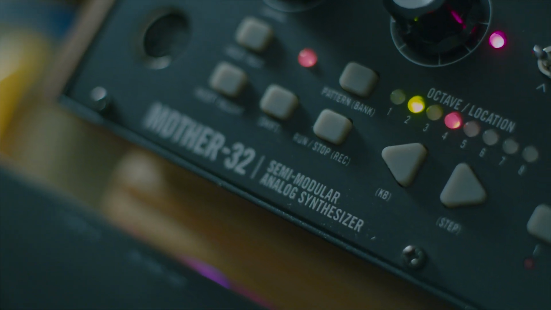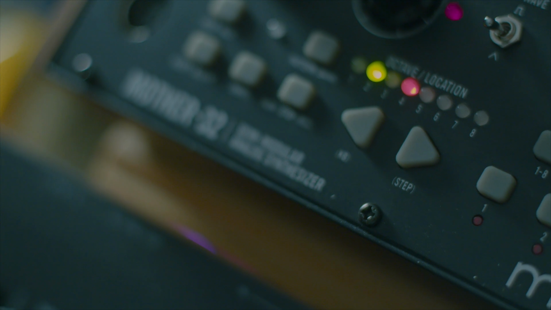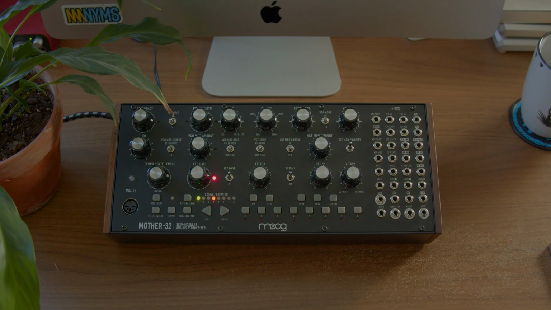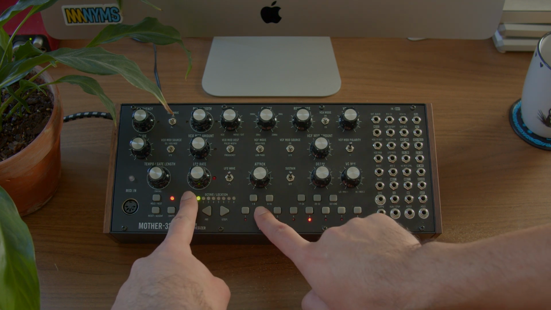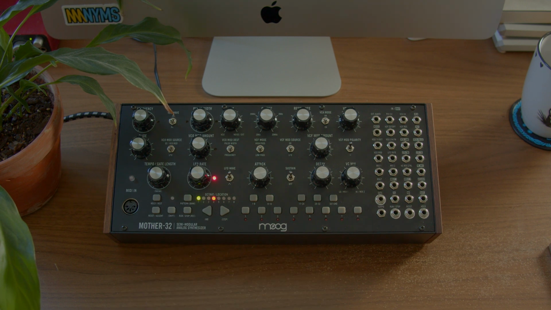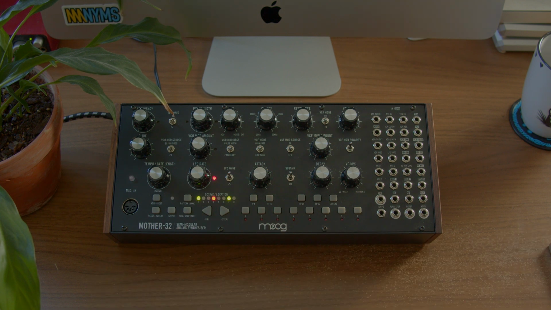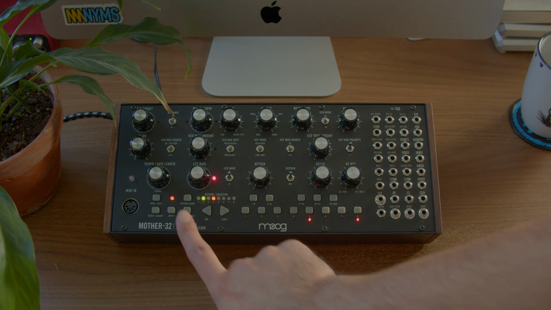Now, on the flip side, Mother-32 doesn't have any preset or patch storing ability, but it does store your sequences. And since it doesn't store your patches anywhere, you can switch from one sequence to another and almost chain them together. It also allows for randomized playback, reverse, and ping-pong style playback. There are a lot of different ways that you can play back your sequences on Mother-32.